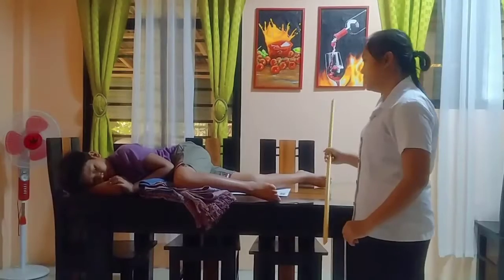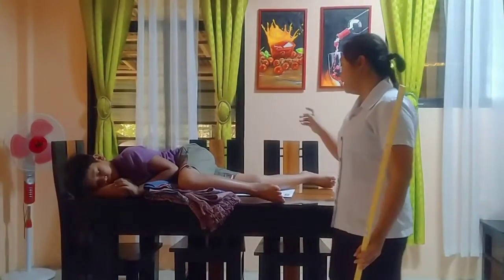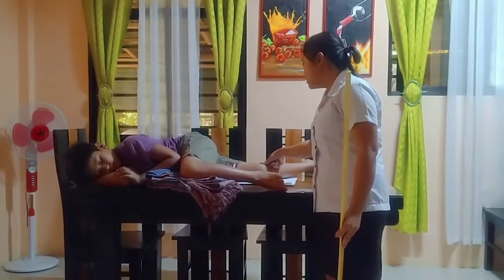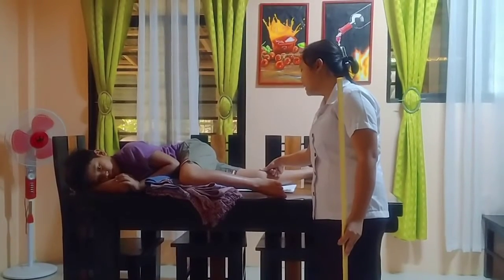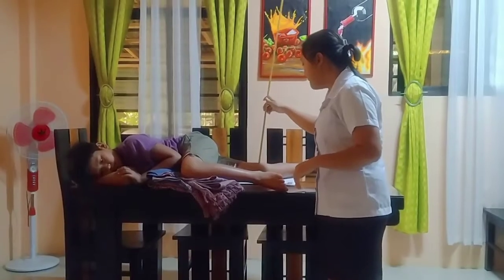Ayan. The central ray will be entering the 1-inch knee distal to the medial condyle. So, dito po siya papasok.